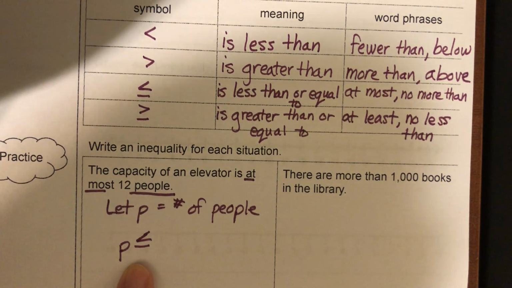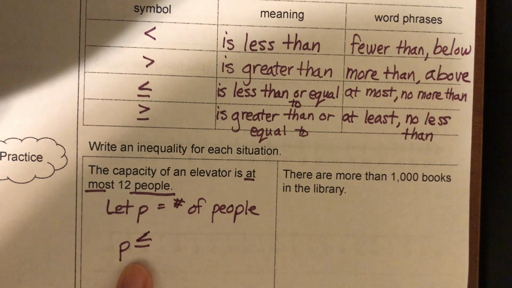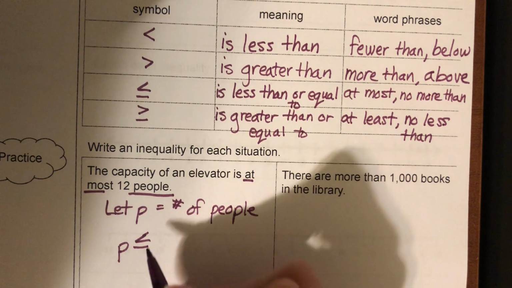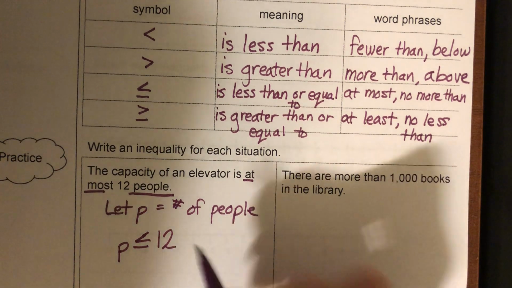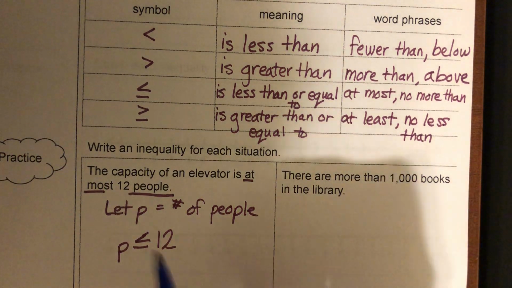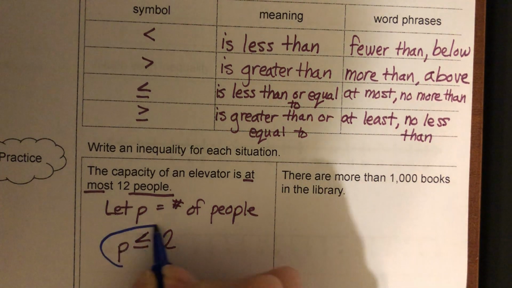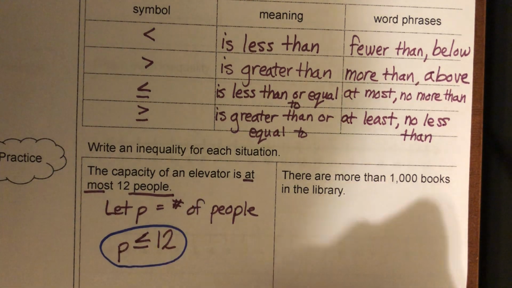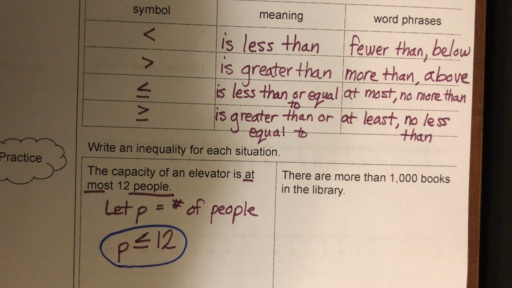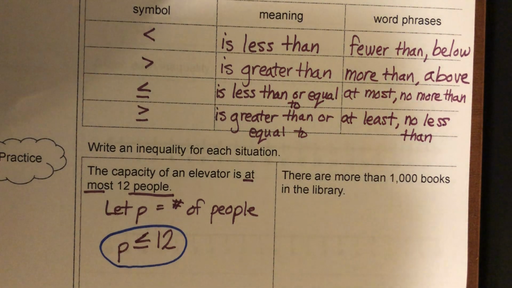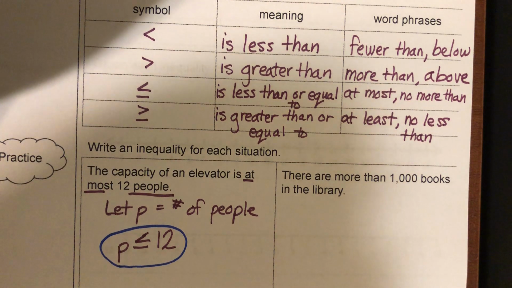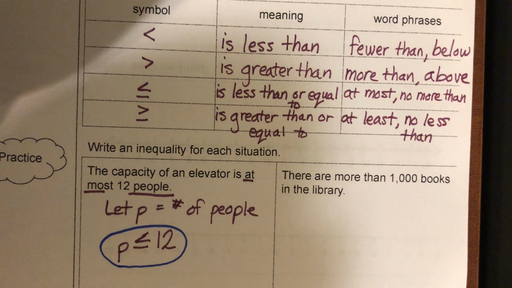And then at most 12 means that it could be 12. And so that's why we also have that equal to piece there. And then 12. So this right here is our inequality that represents this situation. People, or P, is less than or equal to 12. So the number of people in the elevator has to be less than or equal to 12. Okay? I hope this is sinking in.